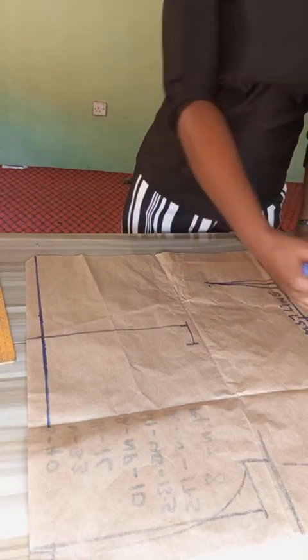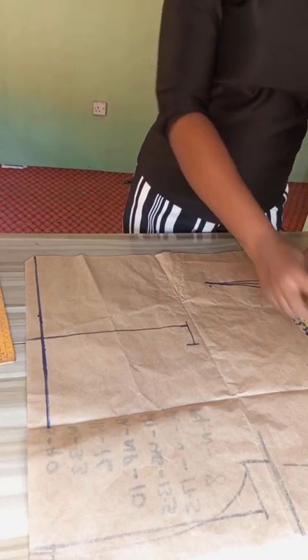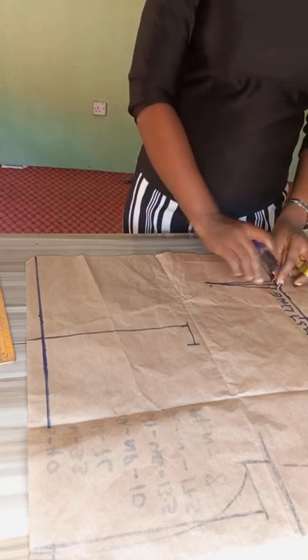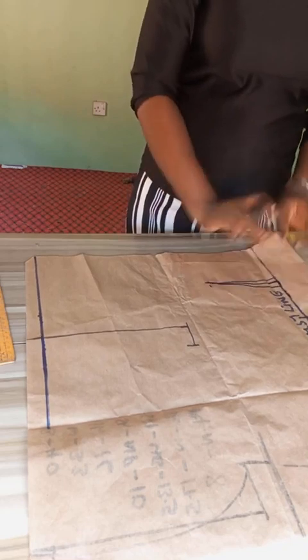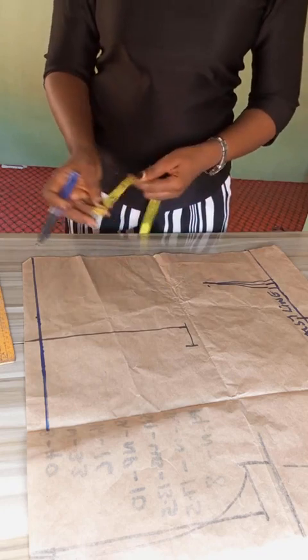So then the next thing is that you add your side seam allowance. I'm going to use 1 inch for my side seam allowance. So at the waist area, I'll be adding 2 inches to my original measurement: 1 inch for the dart intake and 1 inch for the side seam allowance.